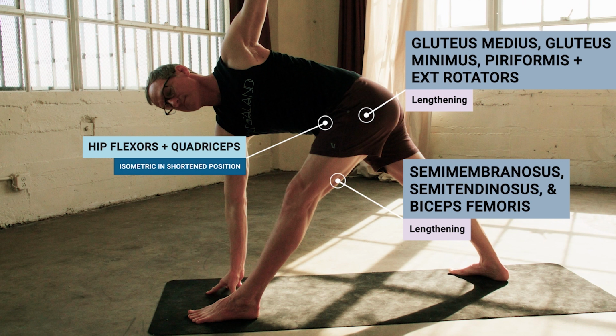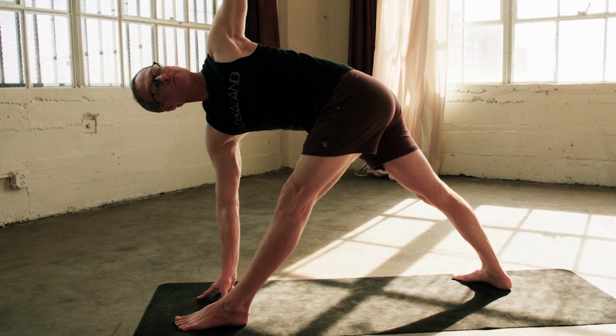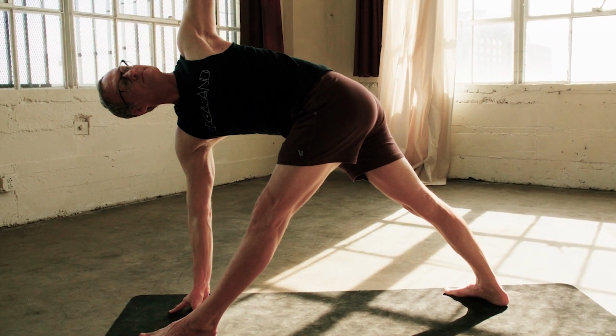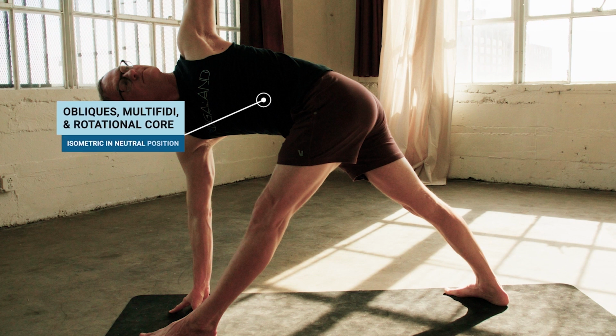And you're also receiving a nice elongation on the outside of the front hip. So your gluteus medius, your gluteus minimus, piriformis, and likely other external rotators are all lengthening. The rotational muscles of your spine and core are working isometrically, especially your obliques and your multifidi.